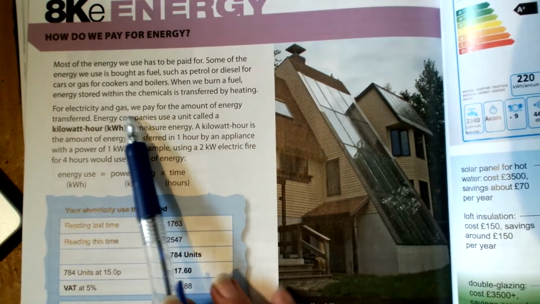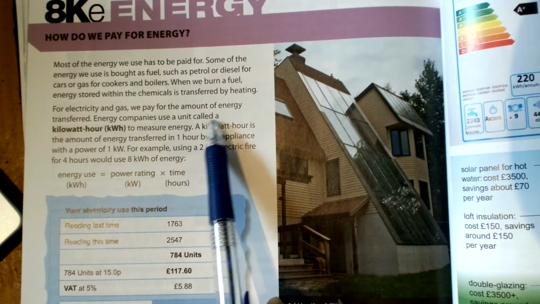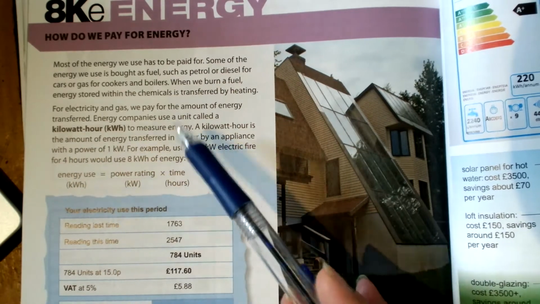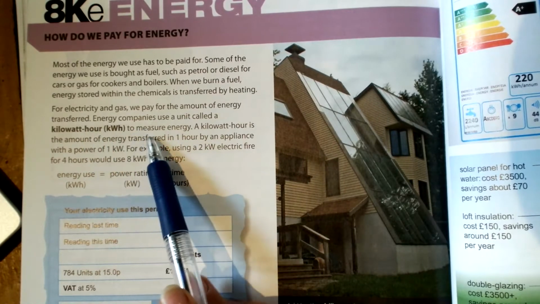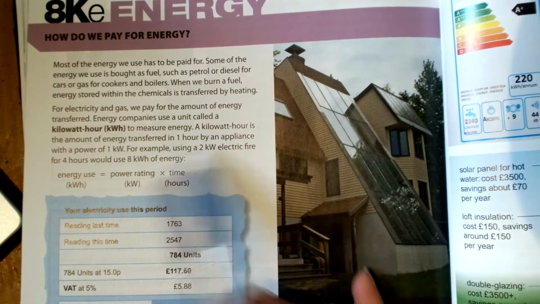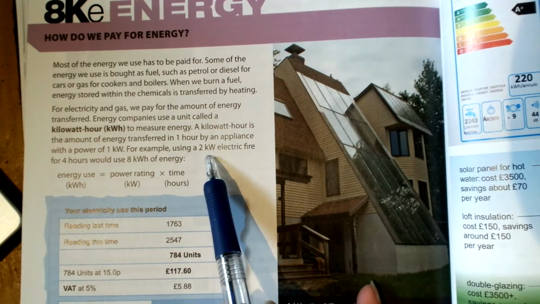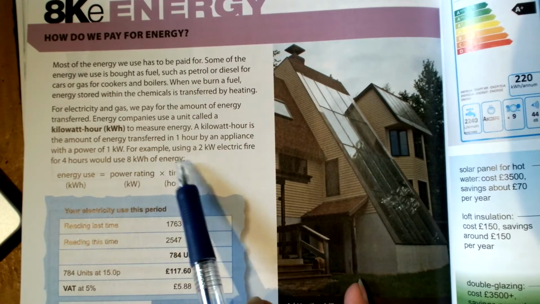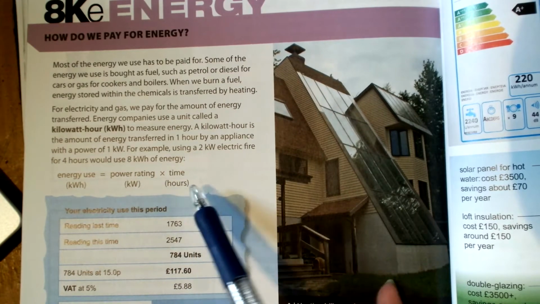For electricity and gas, we pay for the amount of energy transferred. Energy companies use a unit called the kilowatt hour. I'll read the rest of this and then I'm going to explain why this is a weird looking unit in a second. To measure energy, a kilowatt hour is the amount of energy transferred in 1 hour by an appliance with power of 1 kilowatt. For example, using a 2 kilowatt electric fire for 4 hours would use 8 kilowatt hours of energy. So energy use is power rating in kilowatts times hours.